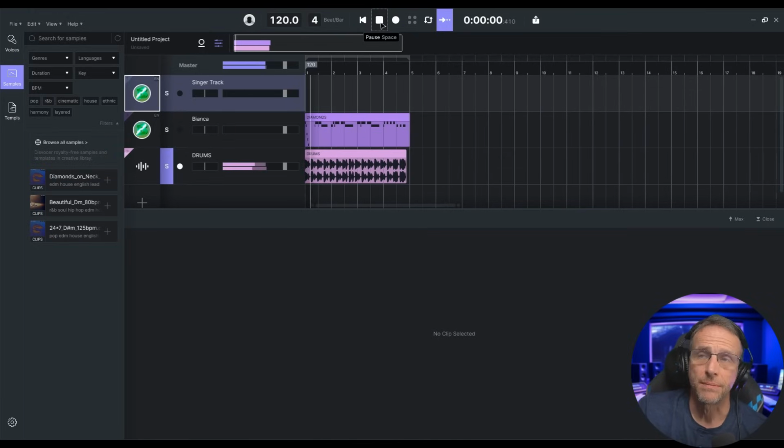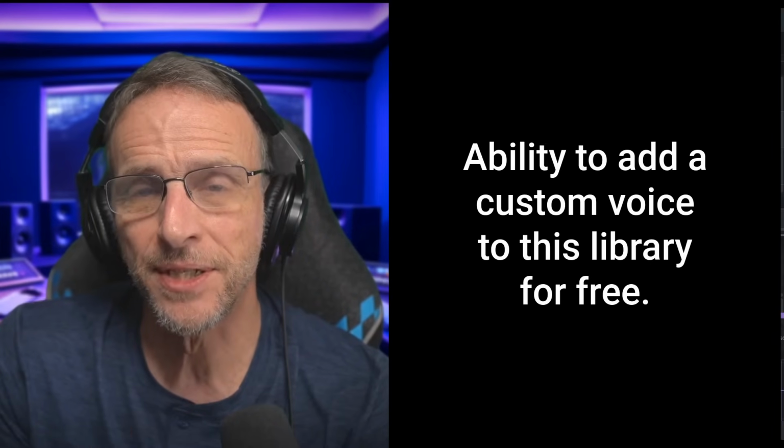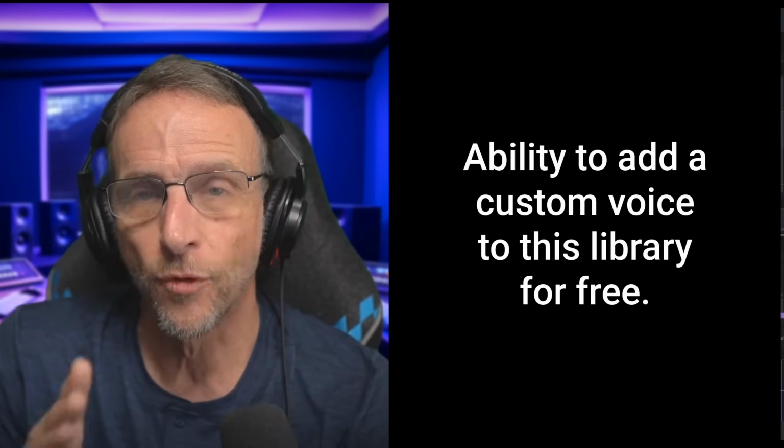And just the drums. One of the biggest features, which actually was updated in the software a while back, is your ability to add a custom voice to this library for free. It used to be an extra cost if you wanted to create a custom model of yourself or somebody you knew, but now a professional custom model slot is available to you, which means that your voice or whomever's voice can appear in this list and be mixed and matched with all of these to create unique voices.